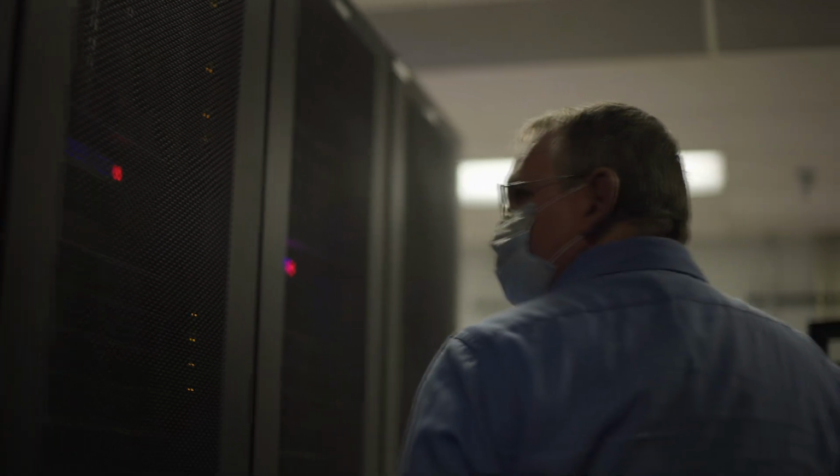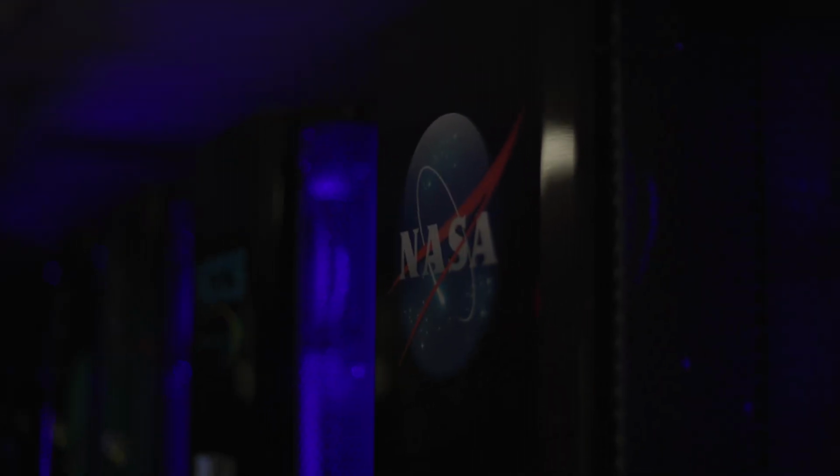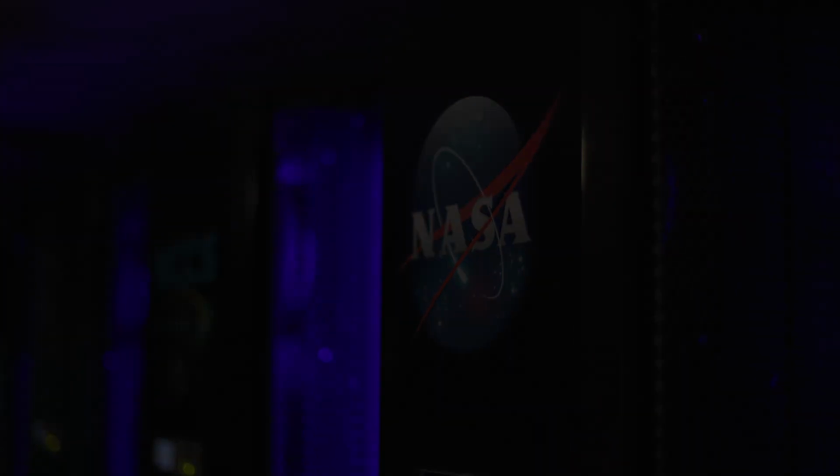There are some problems in astrophysics that can't be solved on a normal computer. For this, we use a supercomputer.